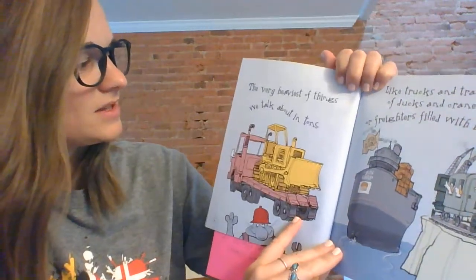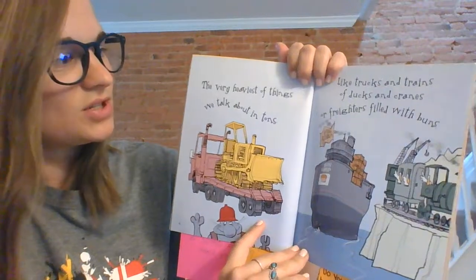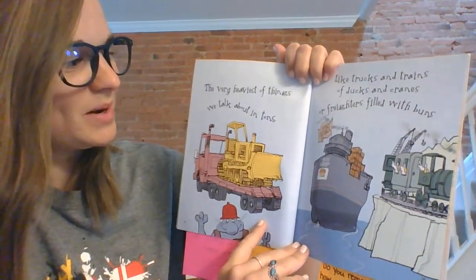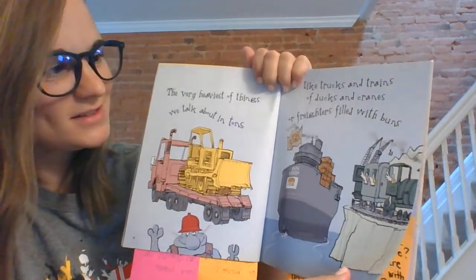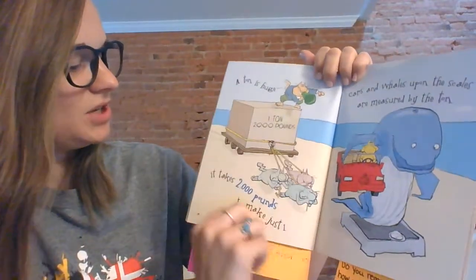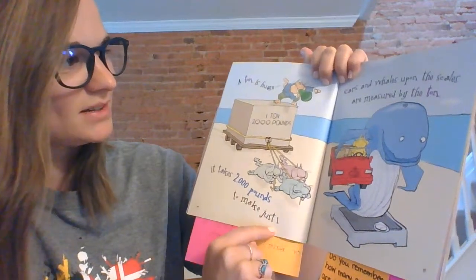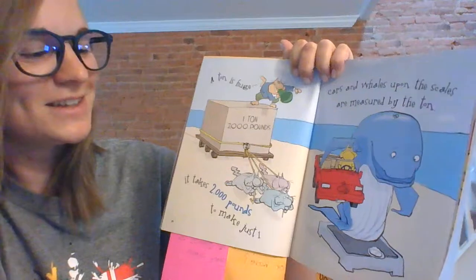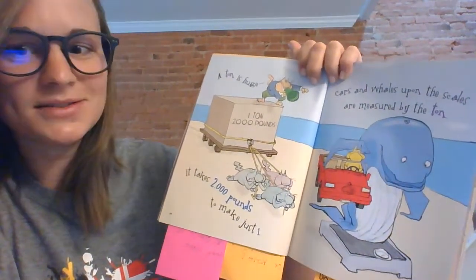The very heaviest of things we talk about in tons, like trucks and trains and ducks and cranes, or freighters filled with buns. The heaviest is tons. A ton is huge. It takes 2,000 pounds to make just one. Cars and whales upon the scales are measured by the ton. I wonder if the elephant would be measured in tons.